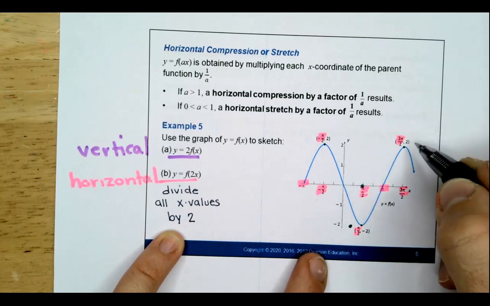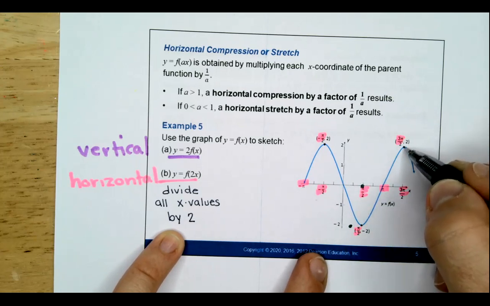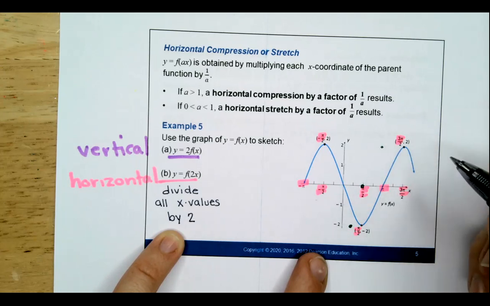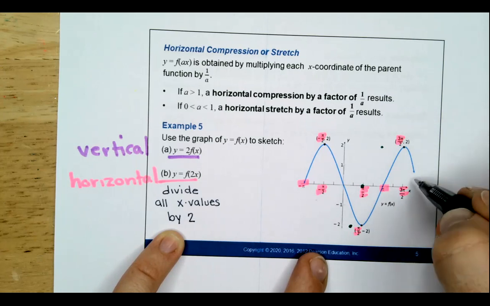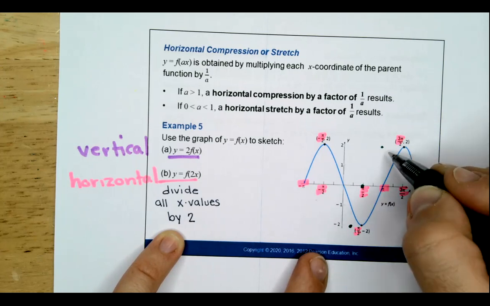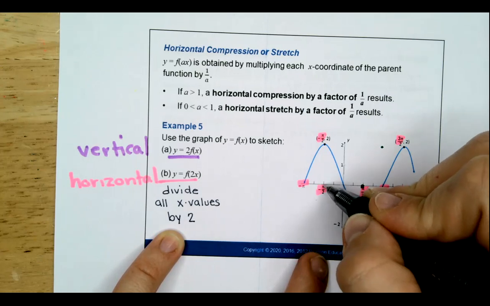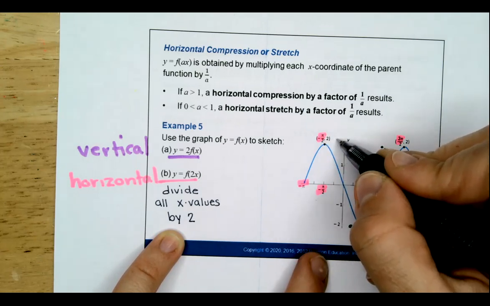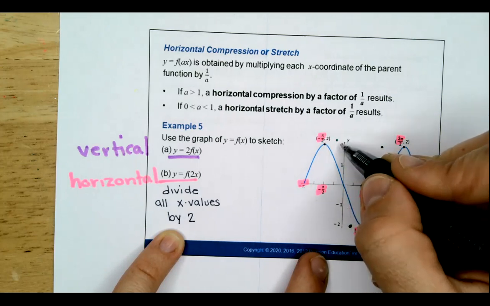So that's going to be right here. 3 pi over 2 divided by 2 is 3 pi over 4. So that moves here. Good. Negative pi over 2 becomes negative pi over 4.